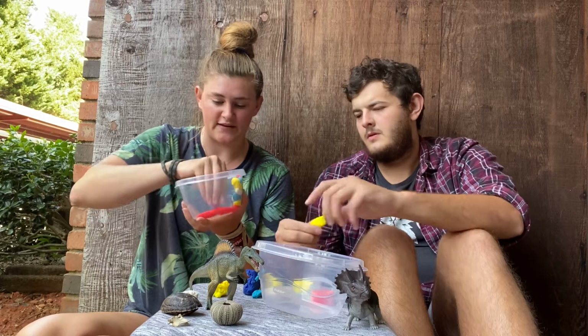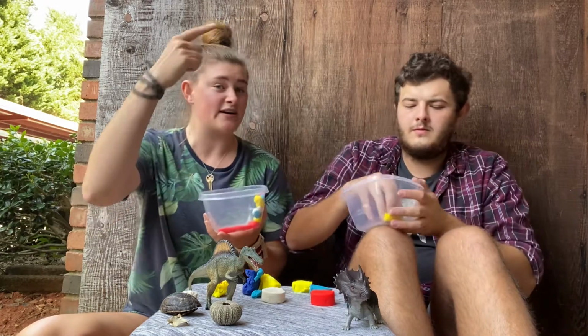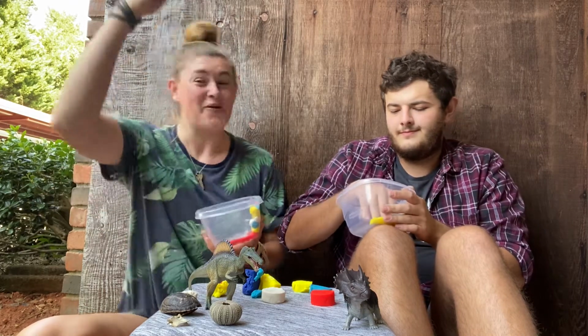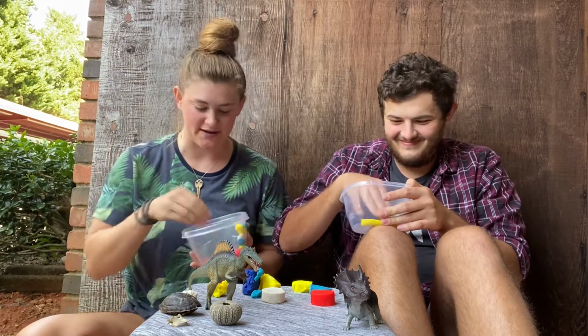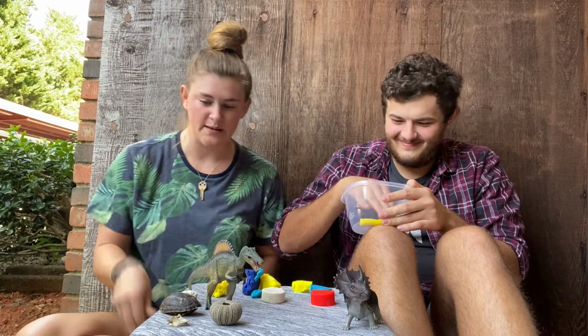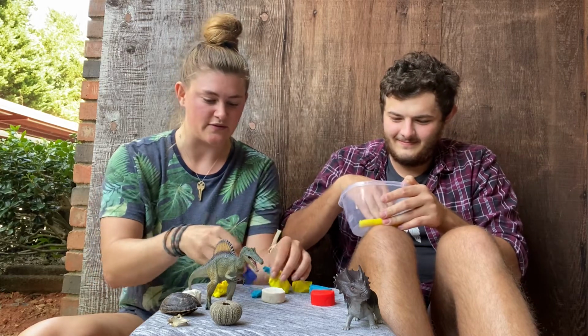Alright, so I have that first layer. And this layer is going to be our oldest layer. Since it's on the bottom, it was deposited the oldest, the longest time ago. I'm going to put in some of this dark blue.